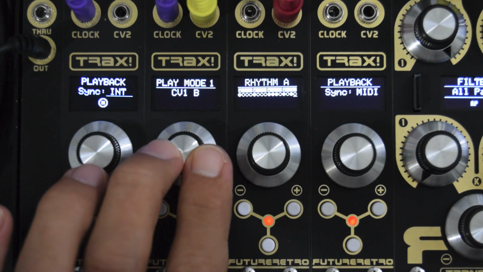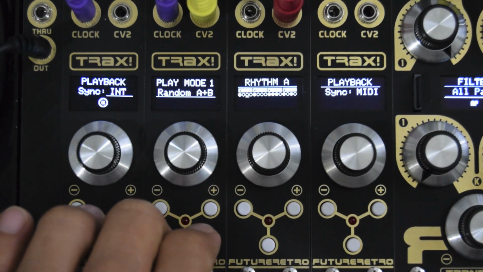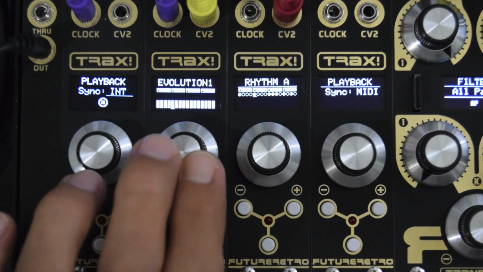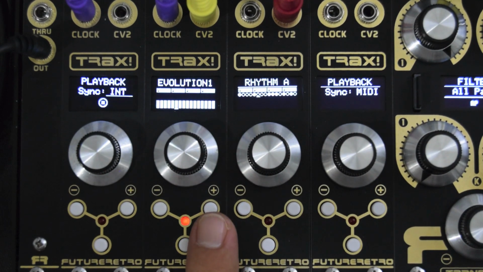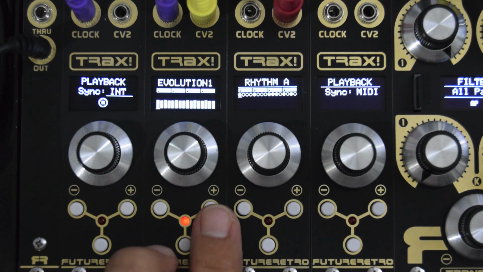Now what we're going to do here, let's play that randomized first. But now let's go to evolve and see what happens. So what we're doing is we're moving one value on certain steps, so let's evolve that. There we hear our pattern B. Now let's do a next evolution. It's selecting a different sample on those steps we changed. We can move forwards or backwards.